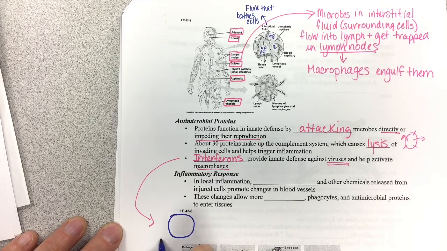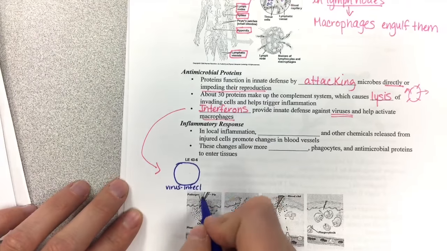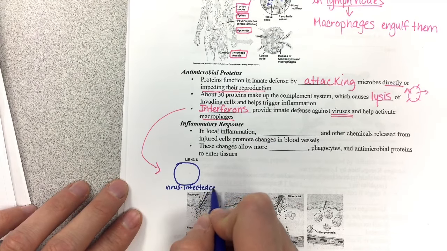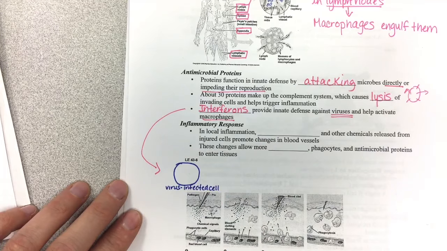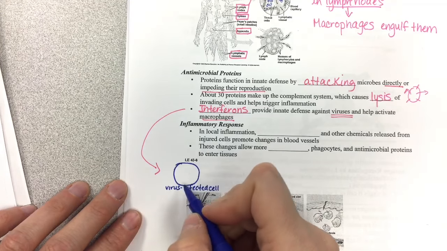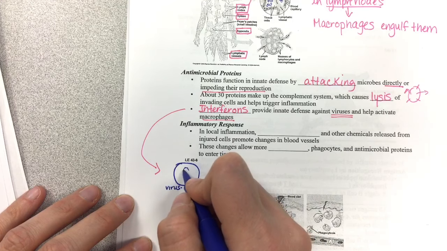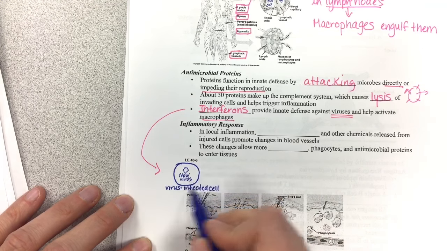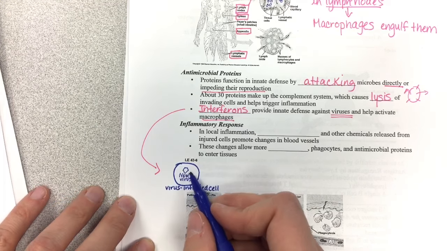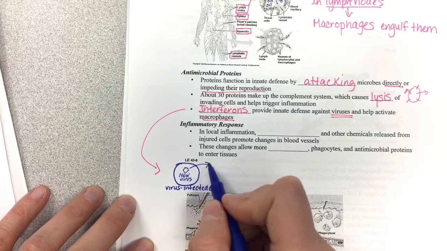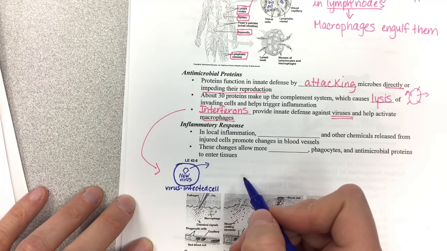let's say that you have a virus-infected cell. What viruses do is they turn the cell into a virus-producing factory. So let's say this is a new virus. It's causing the cell to make new viruses, and what new viruses will then do is leave and try to infect another cell.